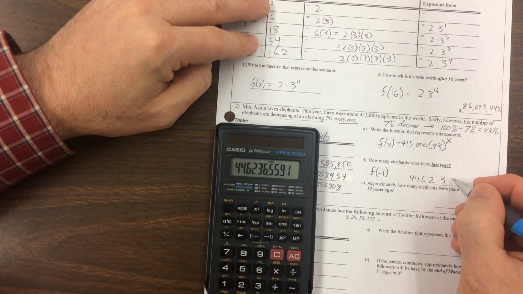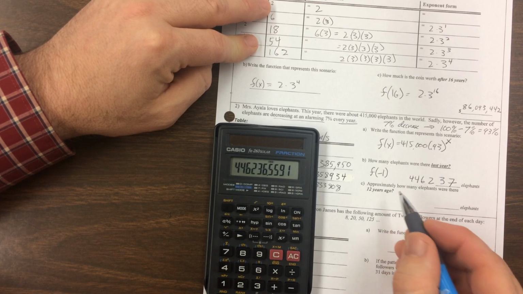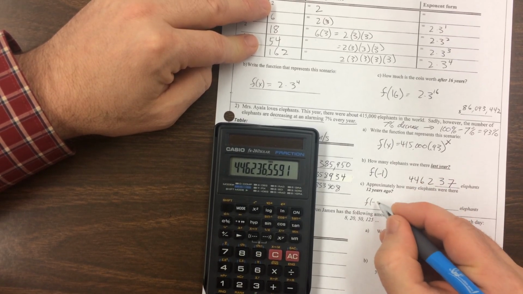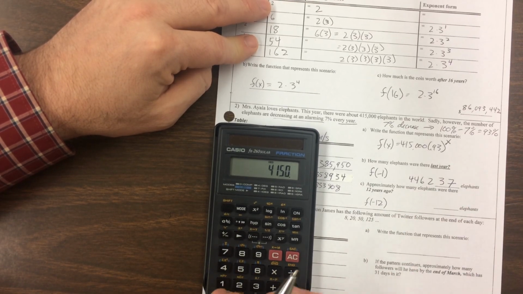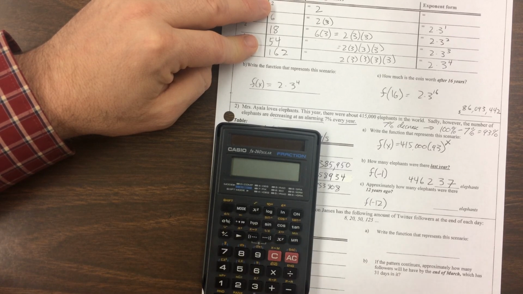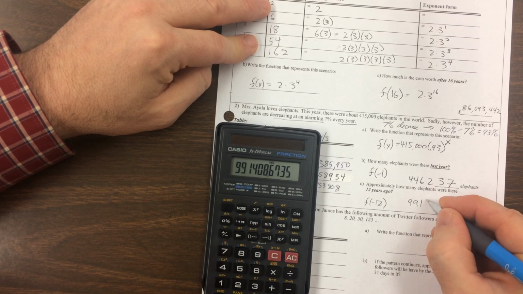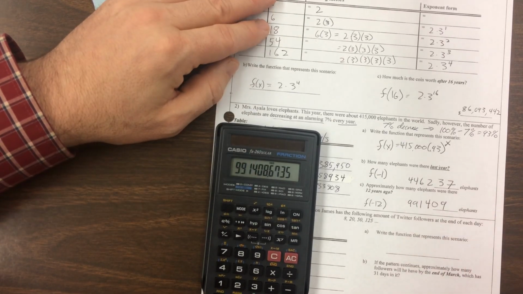446,236.55, so this would round up to 237. Approximately how many elephants were there 12 years ago? Well, last year was -1, so 12 years ago is going to be f of -12. So we're going to put this in: 415,000 times 0.93 to the exponent 12, which is 991,408.6, so 409 is what it rounds up to.